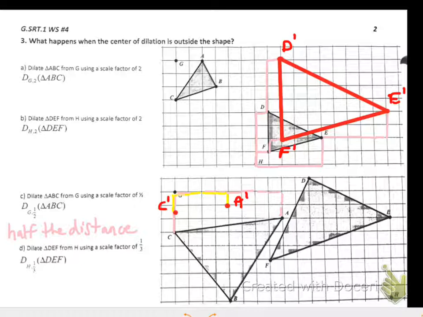And then let's see what happens from G over to B. Right 4 and down, I don't remember what that was, must have been down 8. Okay, so do you see how that works? There's A prime, B prime, C prime, and it is a reduction, as you would expect, because the scale factor was 1/2.